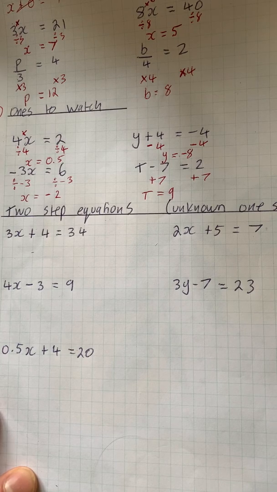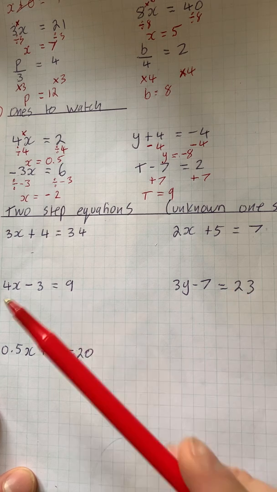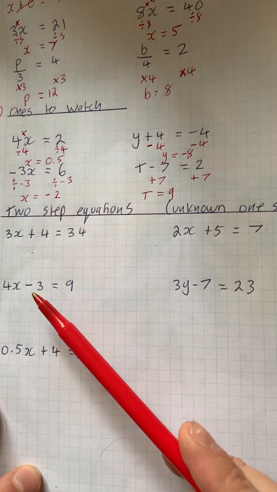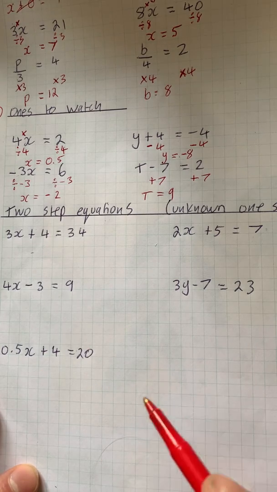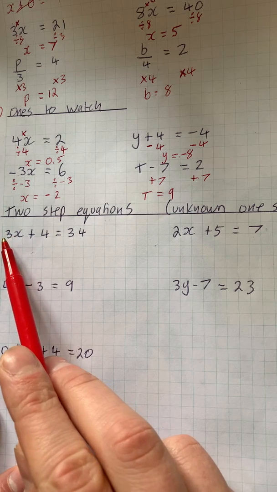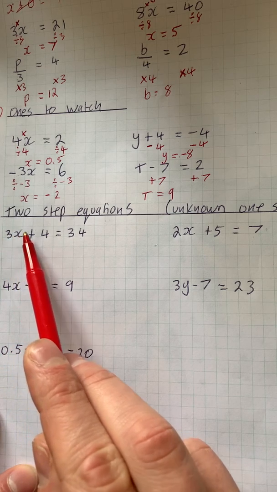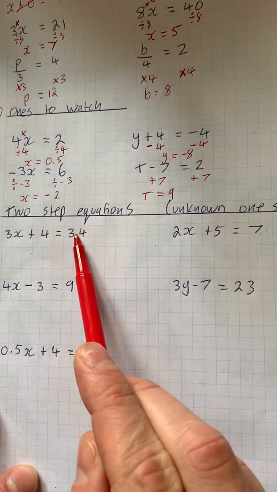Hello, we now come on to the more complicated ones and we call these two-step equations. They're called two steps because we need to do two lines of method. Now this is where most people start to make mistakes. What this is saying here is it's saying 3 times x, add 4, equals 34.